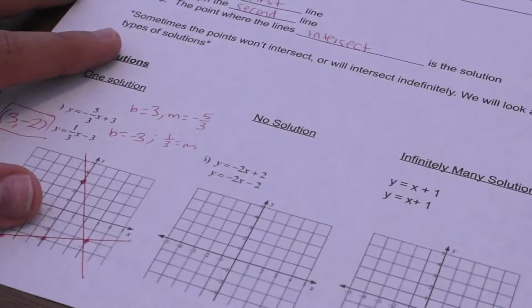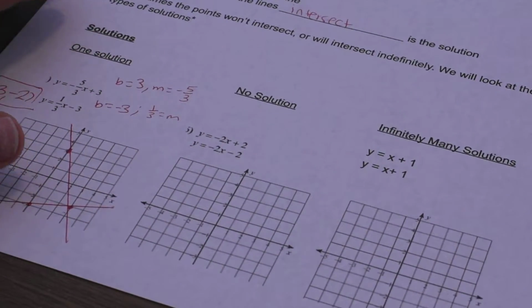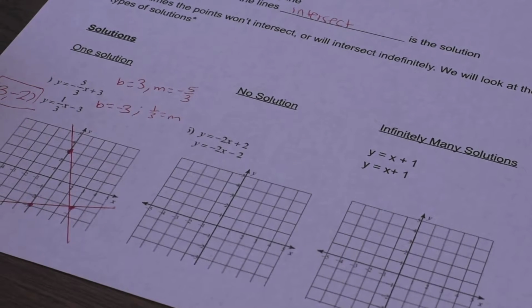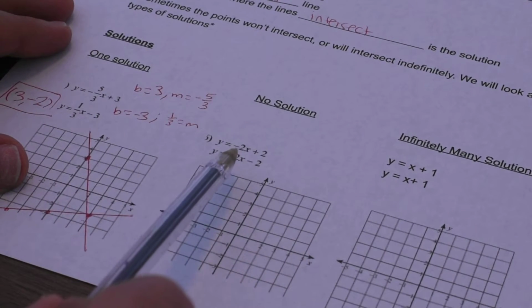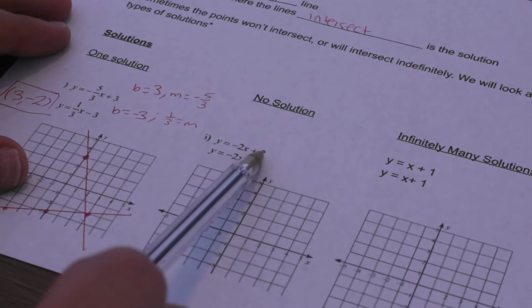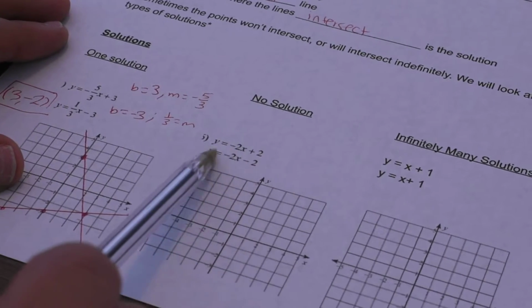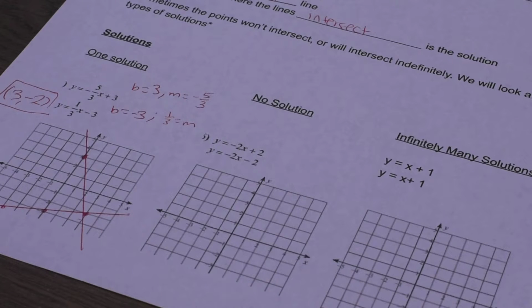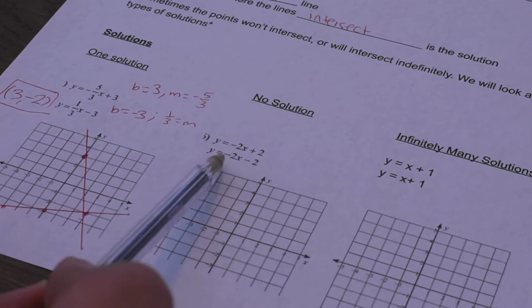All right? So now let's look at one where it has no solution. So ones where they have no solution, you're going to have the same slope, but different y-intercepts. So if I see that, I might be able to say it's no solution immediately because the lines are going to be parallel. That means they have the same slope, different y-intercepts.